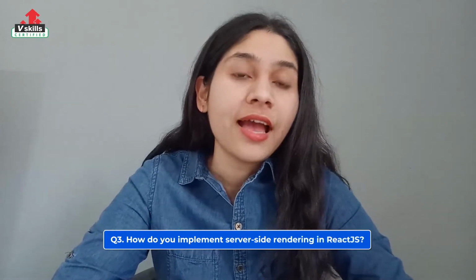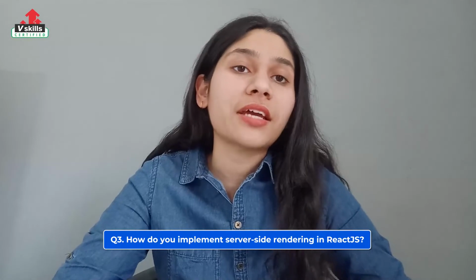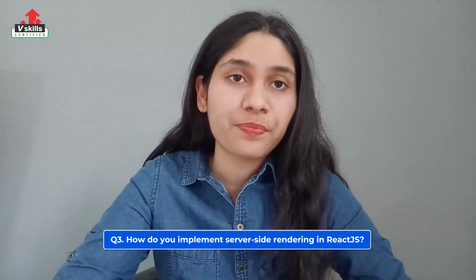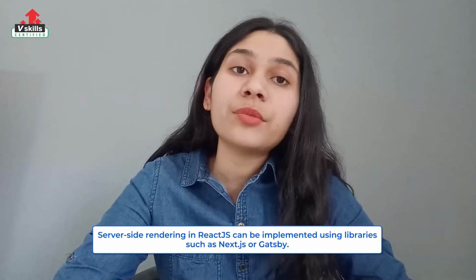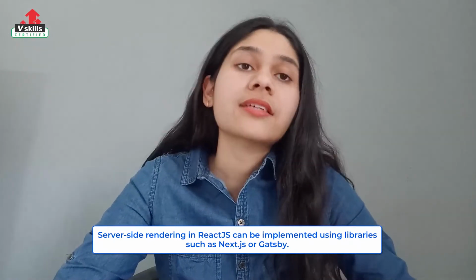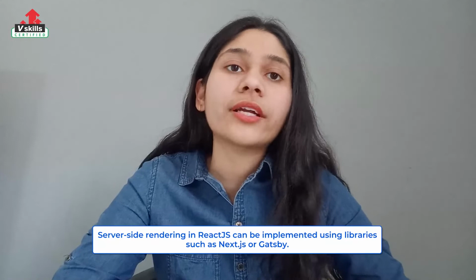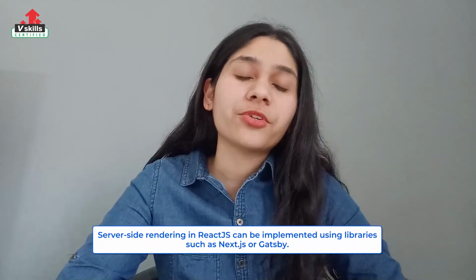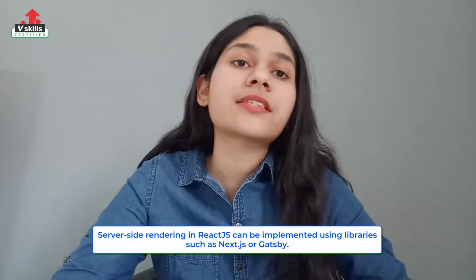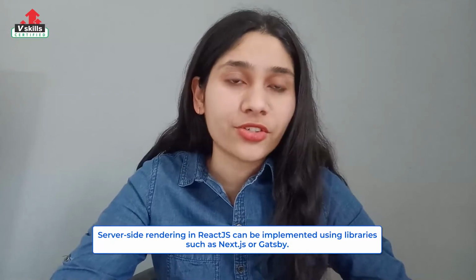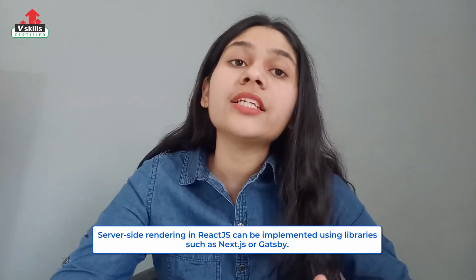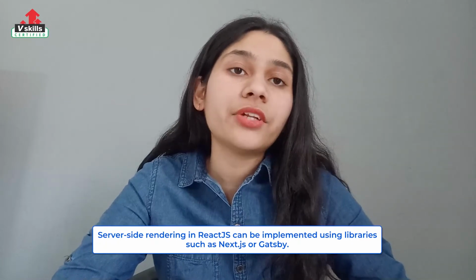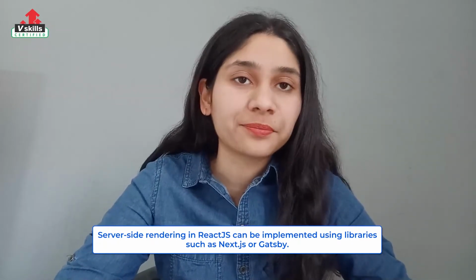Question number 3. How do you implement server-side rendering in ReactJS? Well, server-side rendering in ReactJS can be implemented using libraries such as Next.js or Gatsby. These libraries provide a framework for building server-side rendered React applications. Server-side rendering can improve SEO and initial page load time by delivering HTML content from the server.